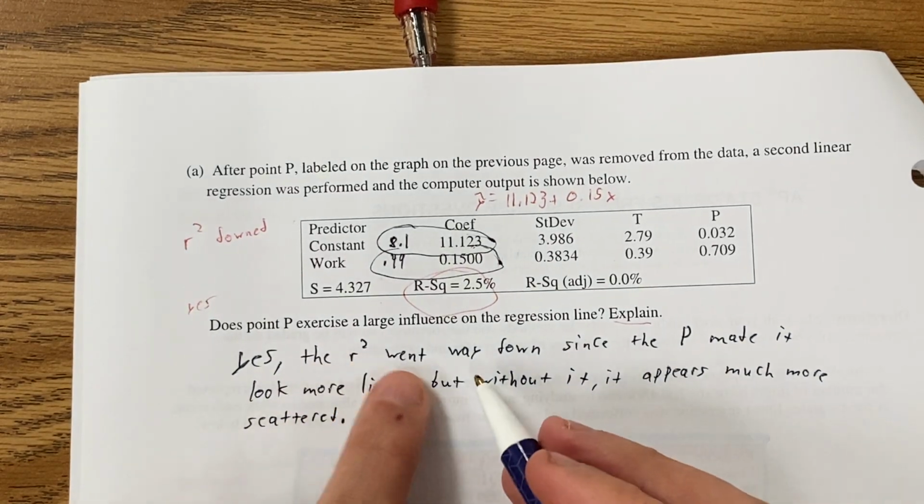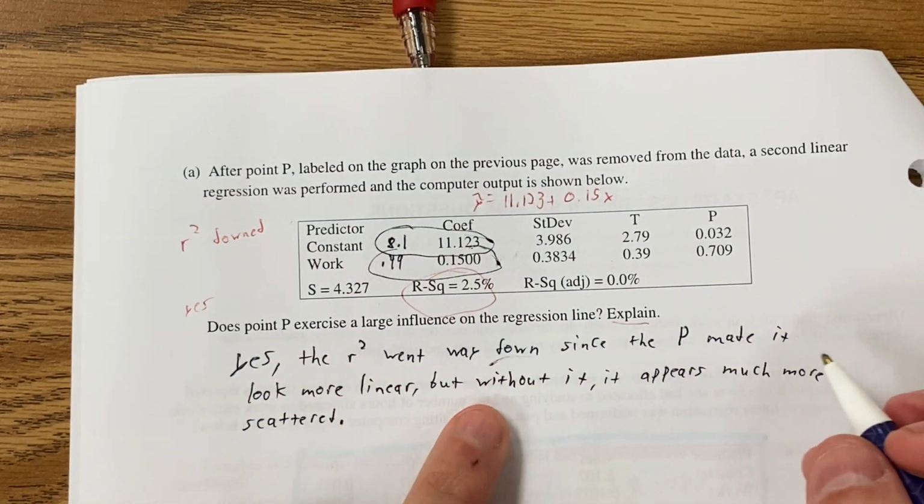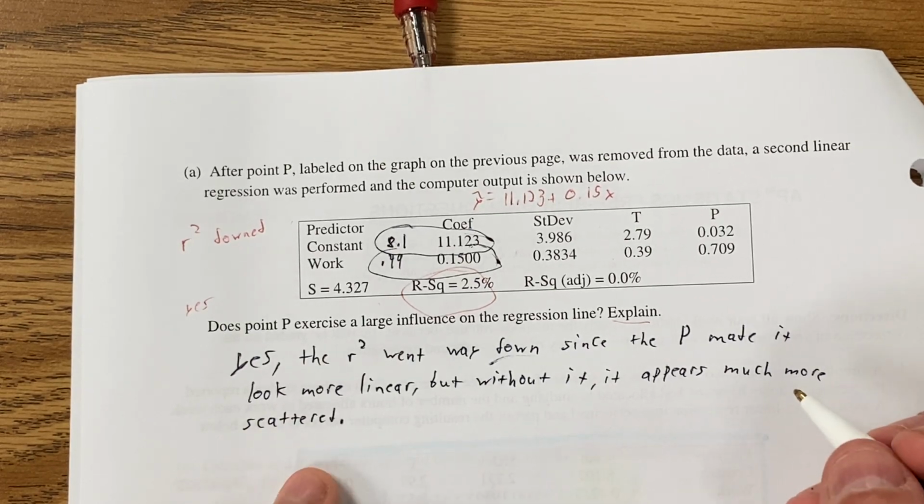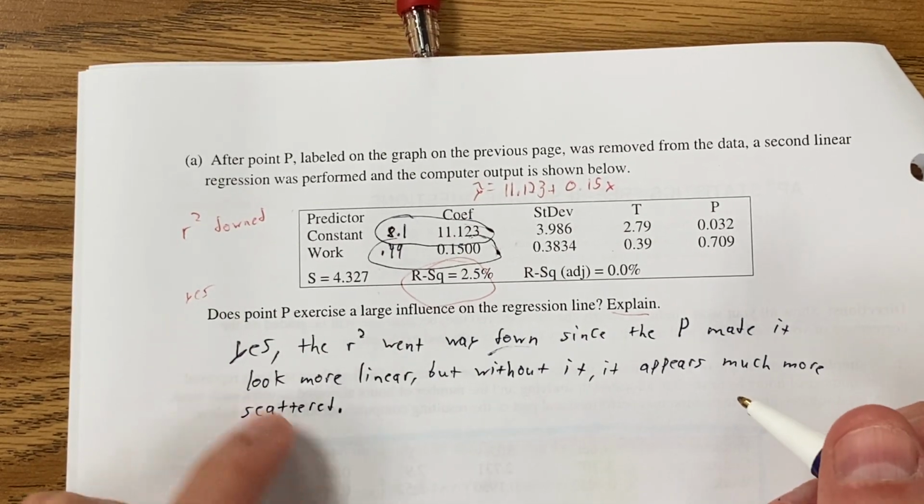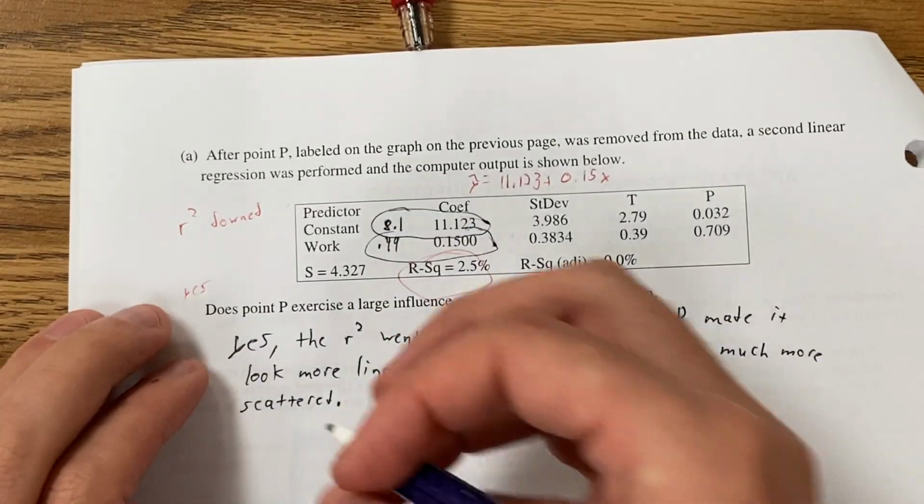Let's see, the r squared went way down, okay. Since the p made it look more linear, without it appears much more scattered. Okay, so that's definitely the big thing. I'm sure you could mention the other things and it would be fine.